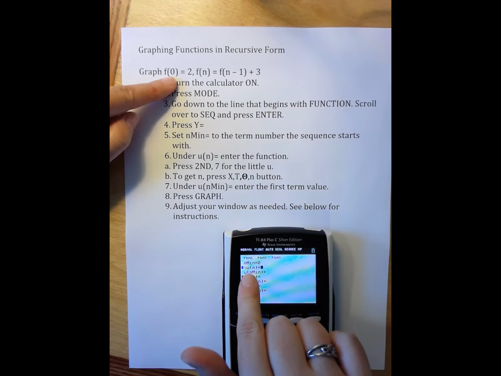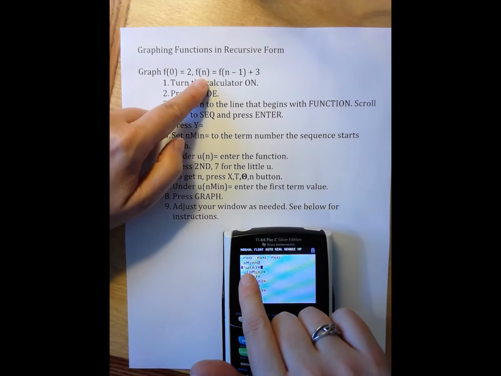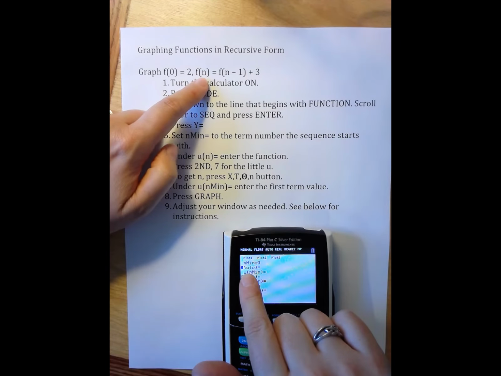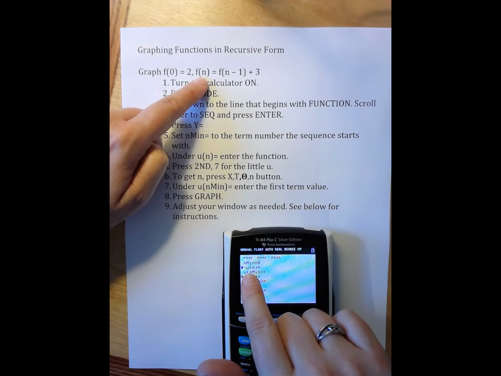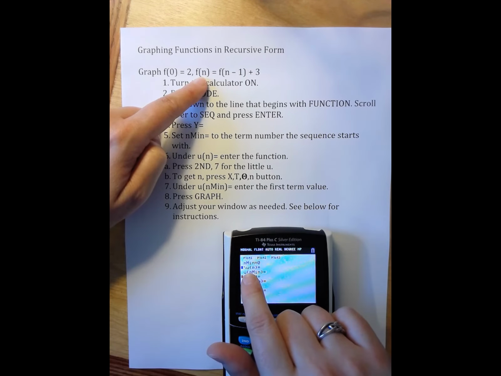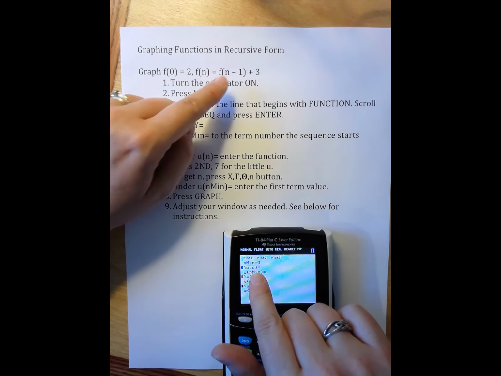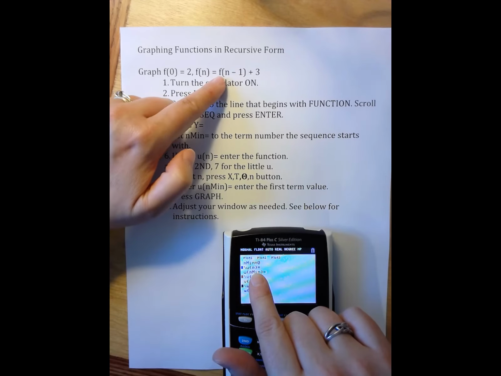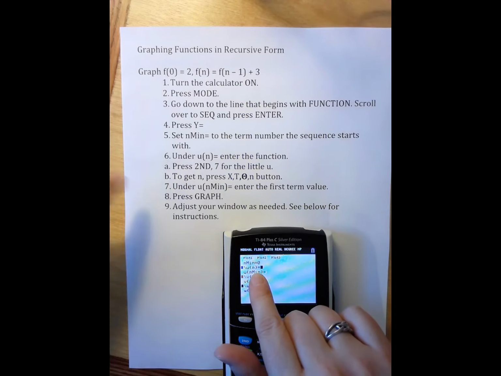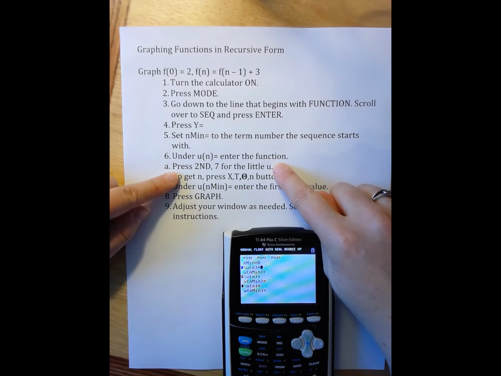The next line says u of n, and that's where I'm putting in that function. So u of n is the same as my f of n here. They're just replacing the f with the letter u. You'll remember that I can write recursive form as f of n, g of n, h of n. It doesn't matter what letter I'm using, just as long as I'm consistent. So u of n, I need to put into the function f of n minus 1, or the u of n minus 1. So in order to put the u in, I need to press the alphabetical letter u.